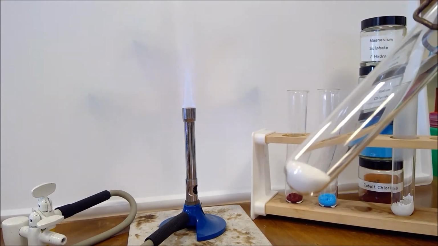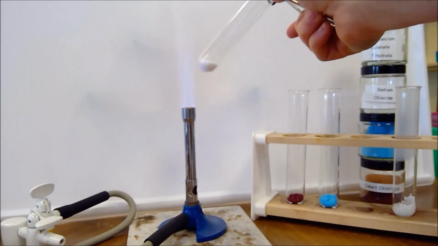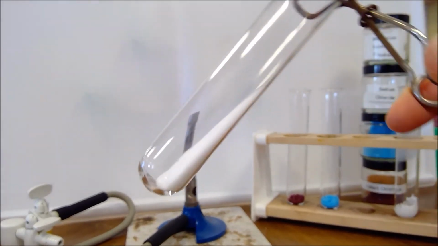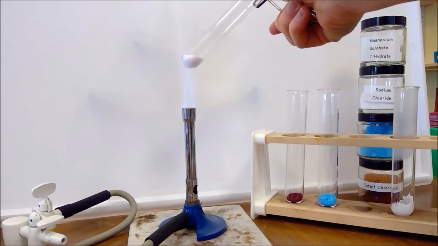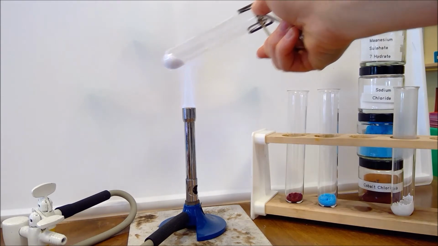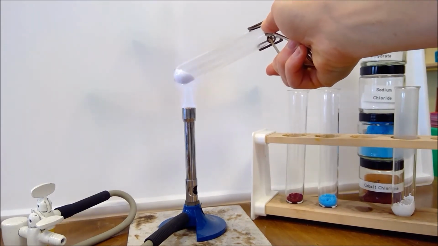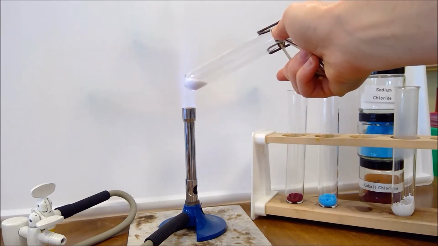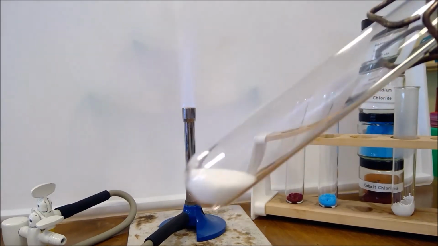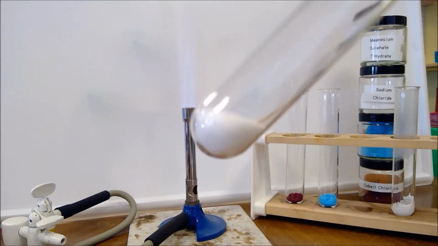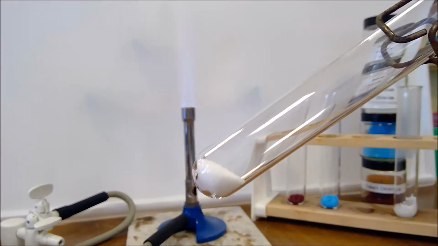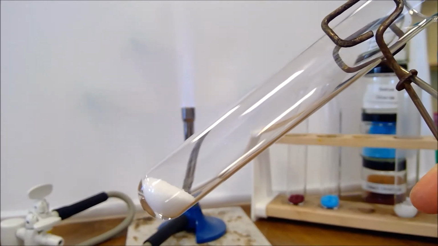So our next solid is sodium chloride. So just a close look at our sodium chloride there. Okay, so the solid is very much the same as before, and we can't see any condensation in the tube there.